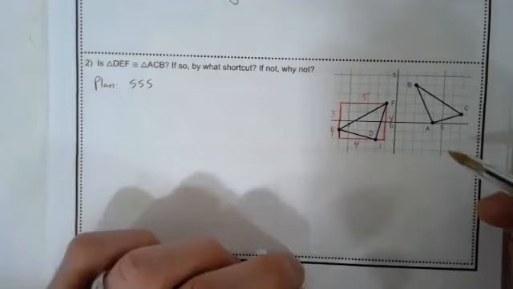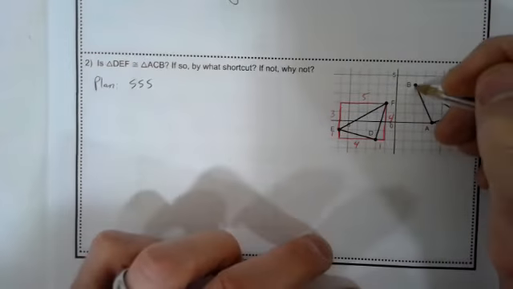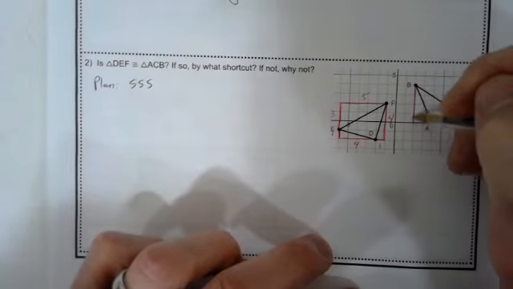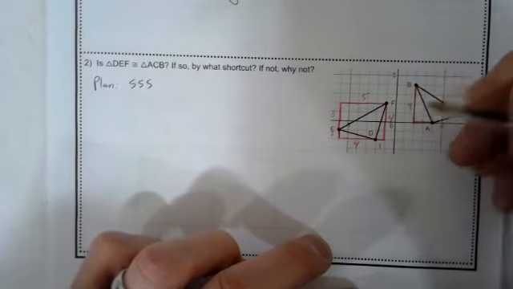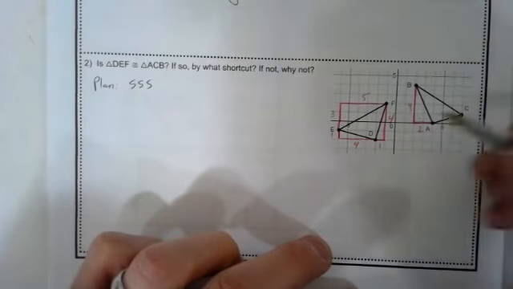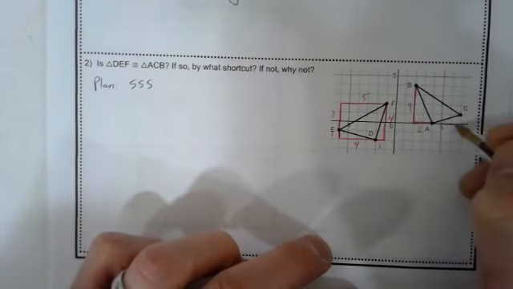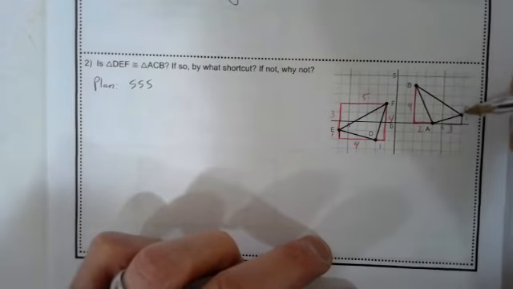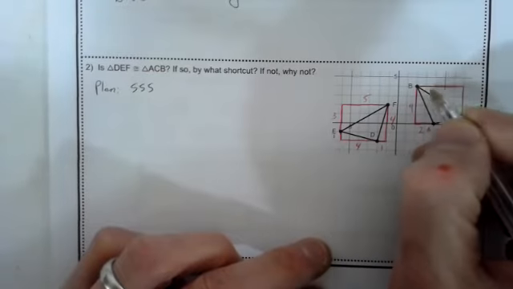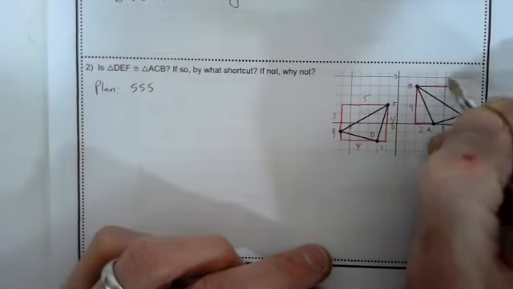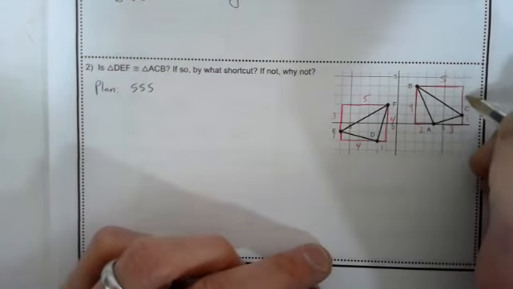Now I have to do the same thing over here with my Pythagorean theorem to see if it's going to work out. So now I'm going to go down and over. 1, 2, 3, 4. And then 1, 2. Okay, so that's different than this. Let's see what else is going to happen here. 1, 2, 3, and 1. And then I go over. 1, 2, 3, 4, 5. And down 1, 2, 3.